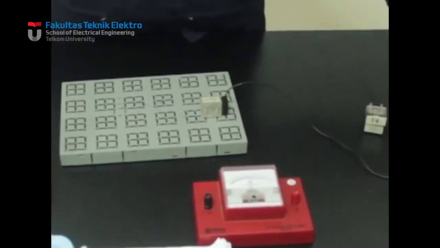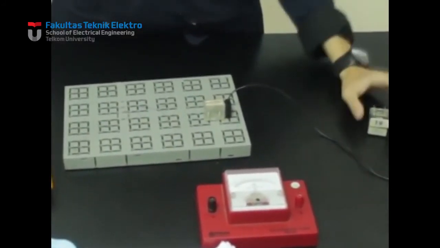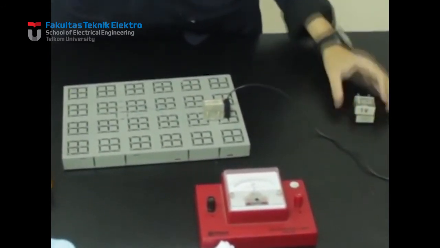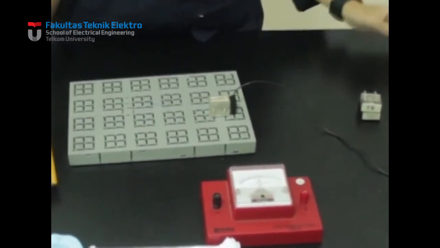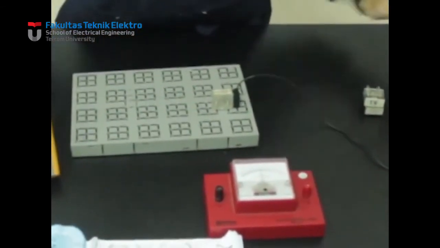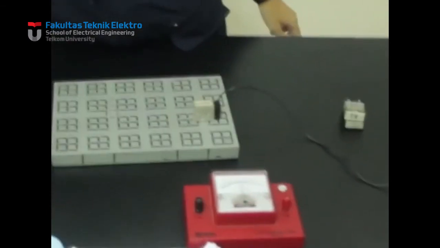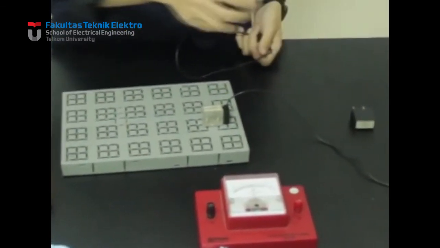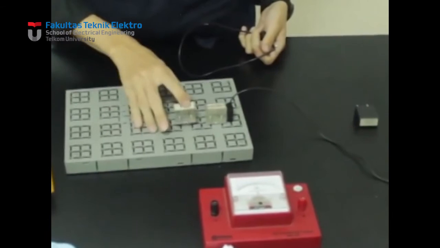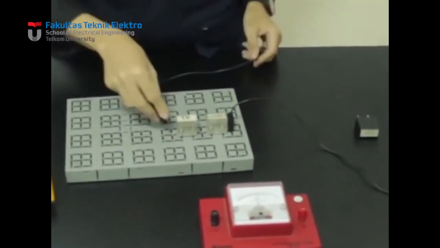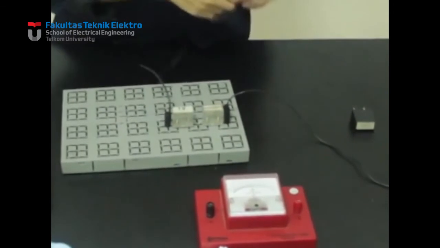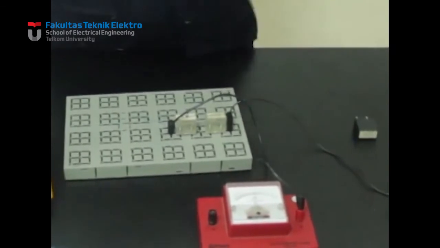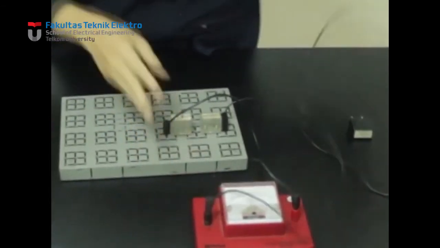For the third submodule, we still use the same tools, but we use the help of the multiplier resistor. The first step is to connect the power supply to the resistor. After that, the resistor will be connected in series with a multiplier resistor. After being connected in series with the multiplier resistor, it is also connected in series with the galvanometer. Then, from the galvanometer, back to the power supply.